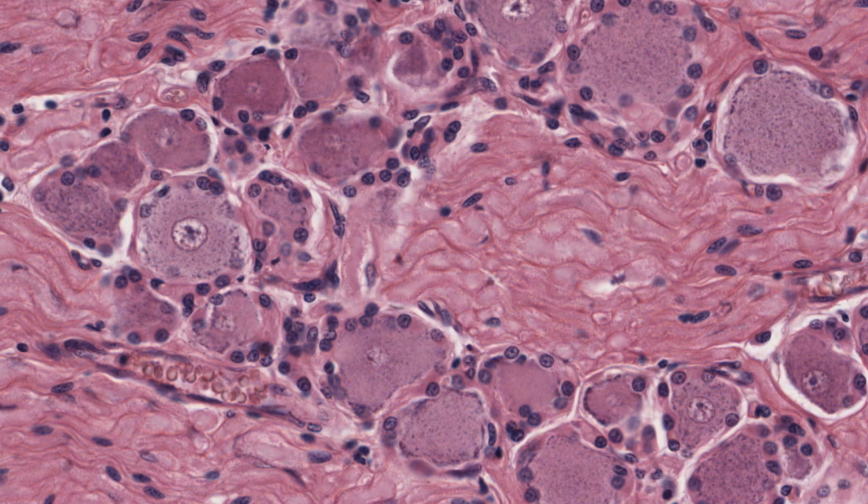Because their axons are very long, sensory neurons have large cell bodies. These have a finely granular distribution of Nissl substance, which is really granular endoplasmic reticulum. They have a large pale nucleus with a prominent nucleolus.